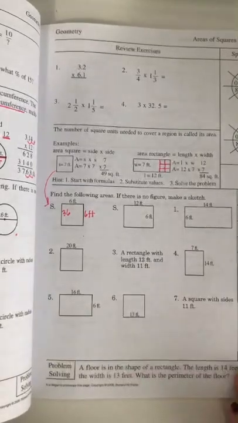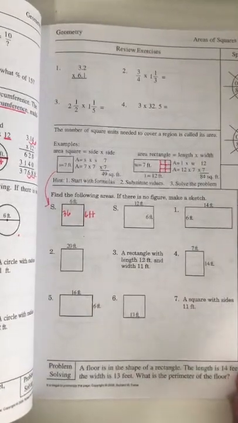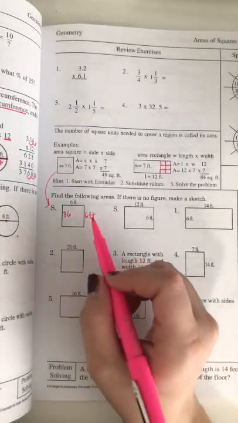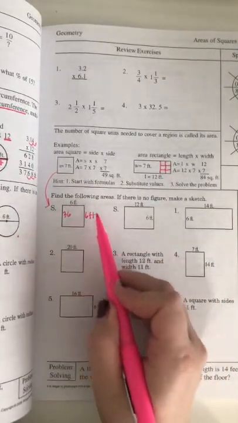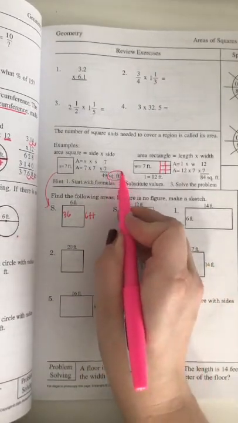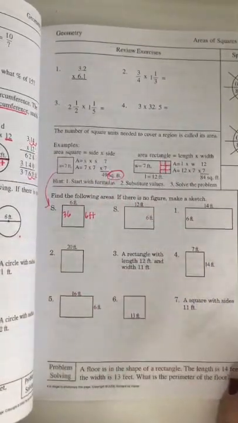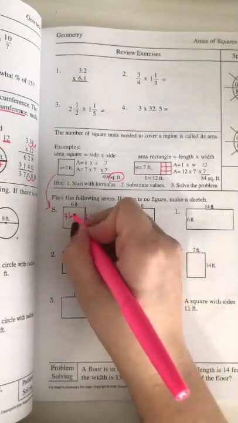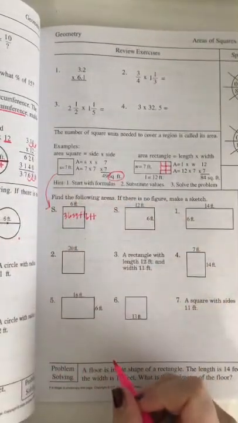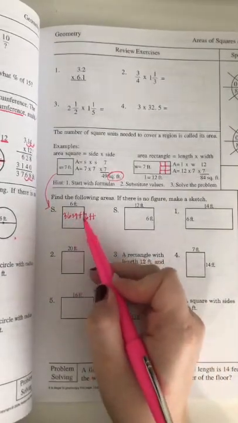But the difference is you're not just going to put 36 feet because that wouldn't be accurate. We're not measuring in distance around. You have to make sure that you write square feet, and that tells the area. So it would be 36 square feet, which tells that region in the middle.